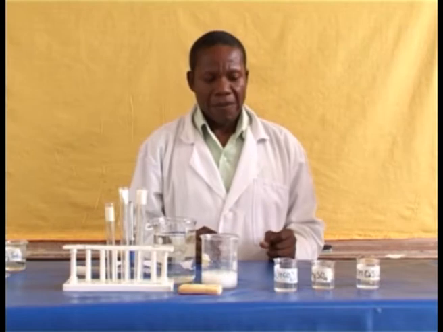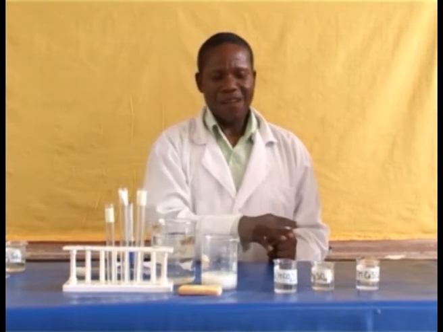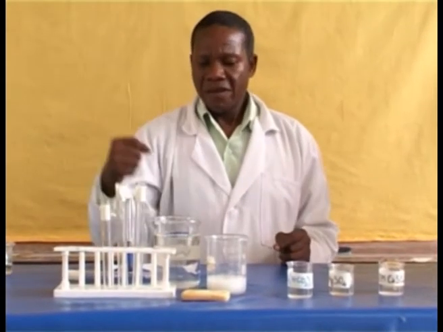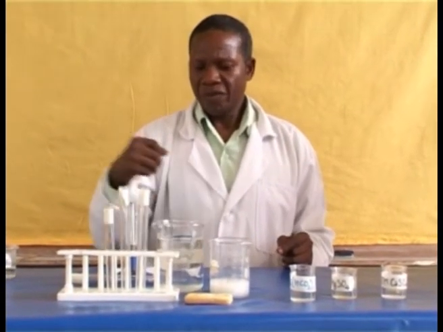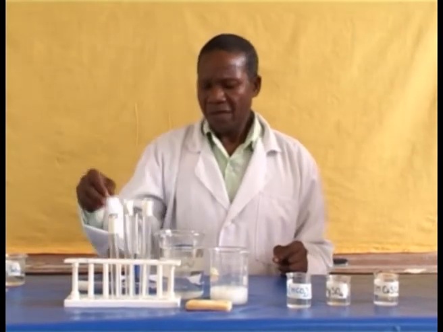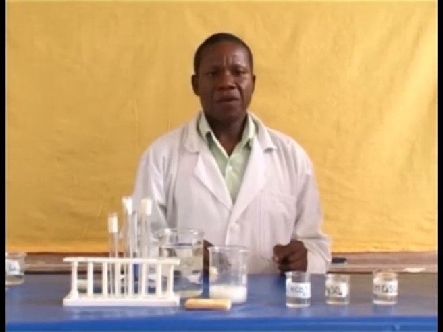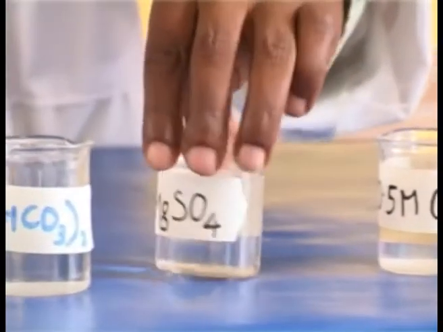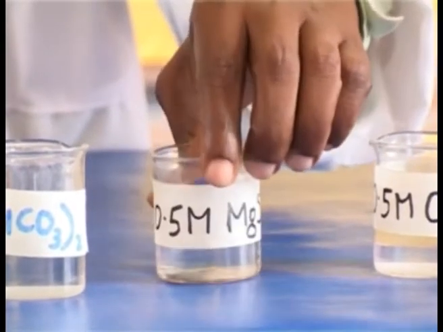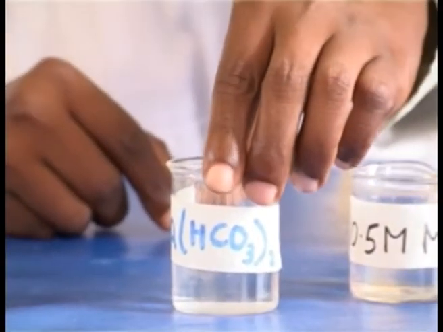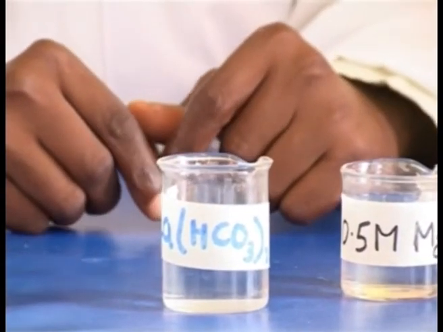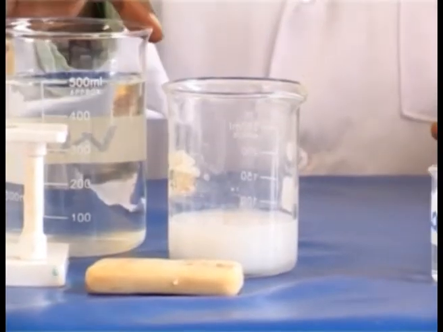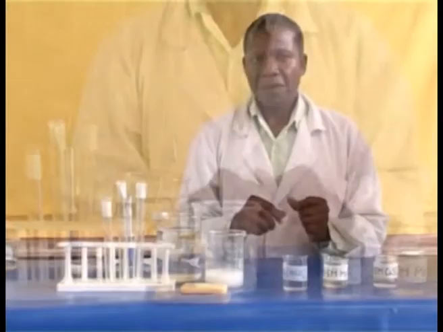Requirements. Apparatus: 5 beakers, 3 test tubes, test tube rack, source of heat. Chemicals: 0.5 molar calcium sulfate, 0.5 molar magnesium sulfate, 0.5 molar calcium hydrogen carbonate, soap solution and distilled water. Procedure.